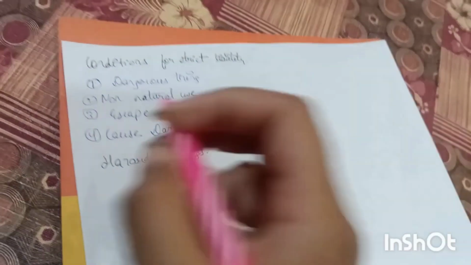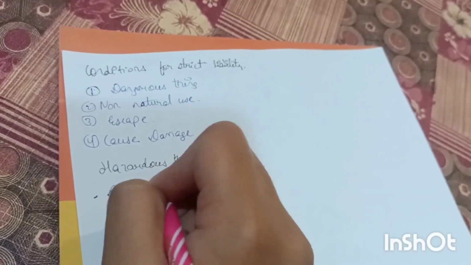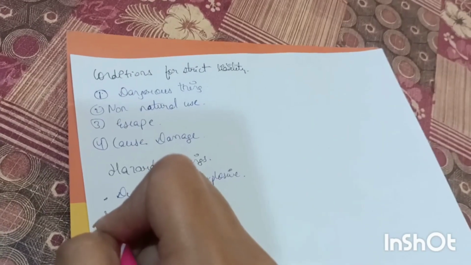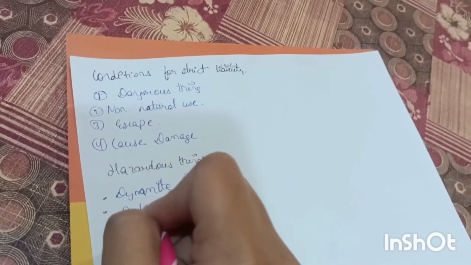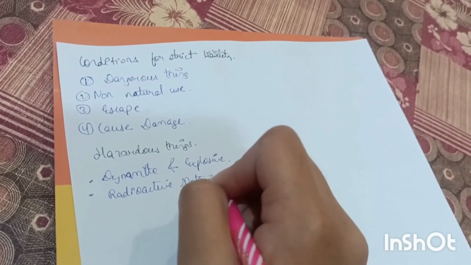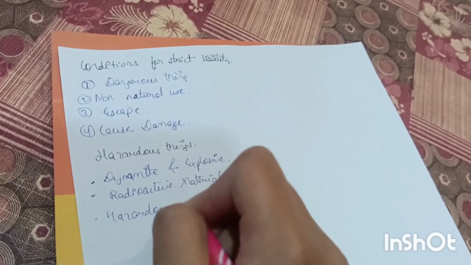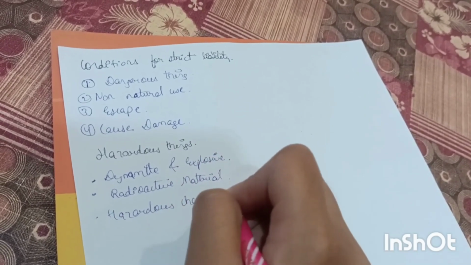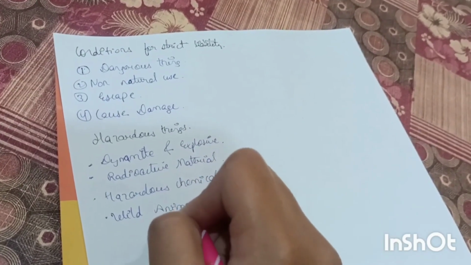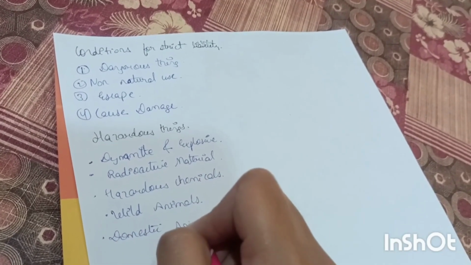The first one is dynamite and explosives, then radioactive material, then hazardous chemicals, wild animals, and domestic animals.